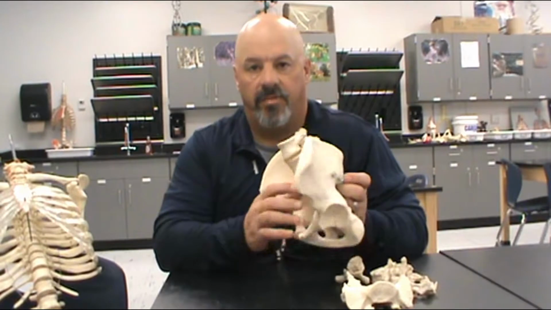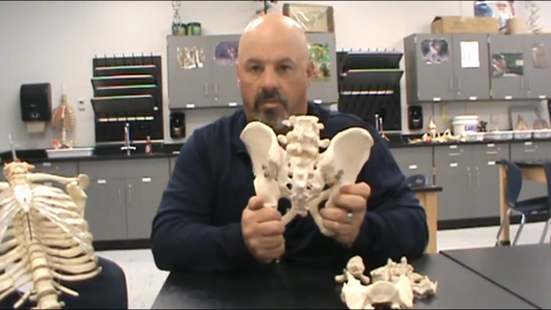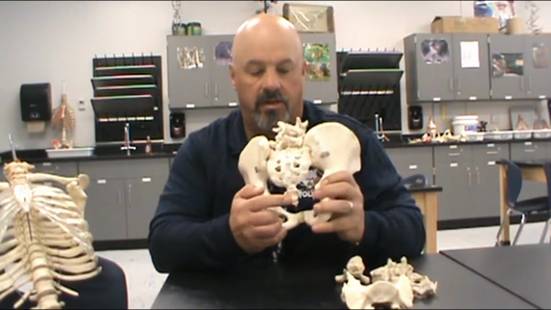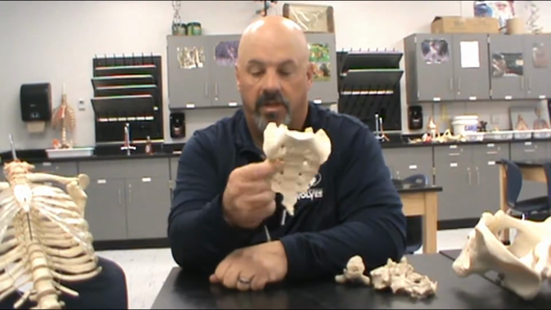And then here, making up the rest of the pelvis, would be the sacrum, the fused vertebrae at the bottom of the vertebral column, and then our tailbone, or coccyx, down here. And this is isolated without the rest of the pelvis. We have the sacrum and coccyx right here.